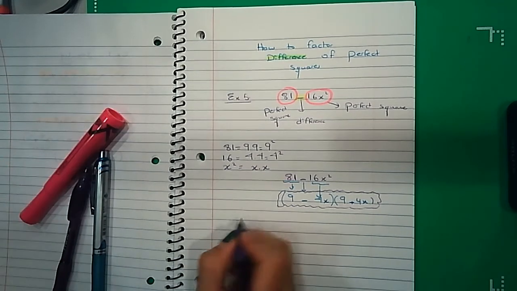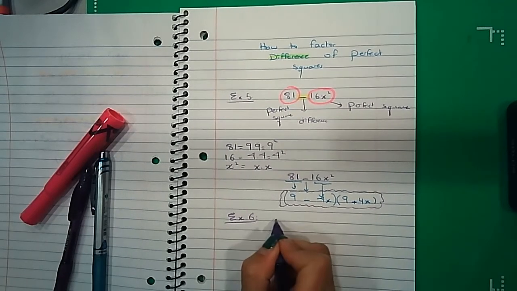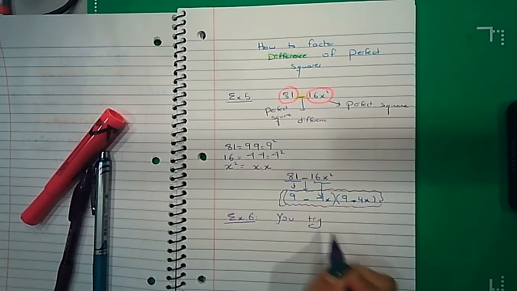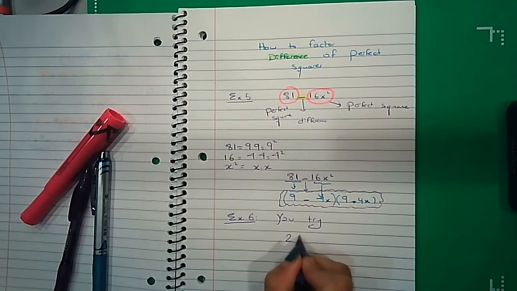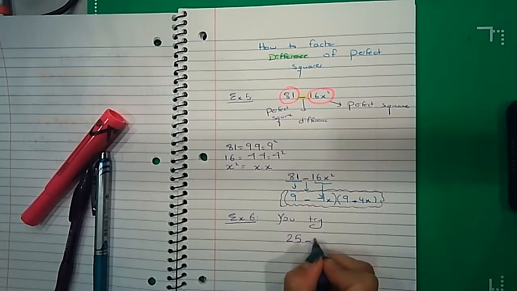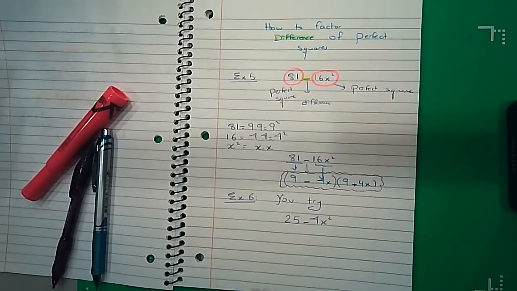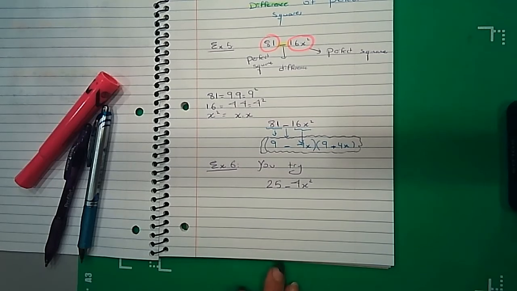All right, so I'm going to give you example 6. And of course, this is the U tripart. And I would really suggest that you pause the video for like 1 minute or so. And then you can come back and check your answer with me.